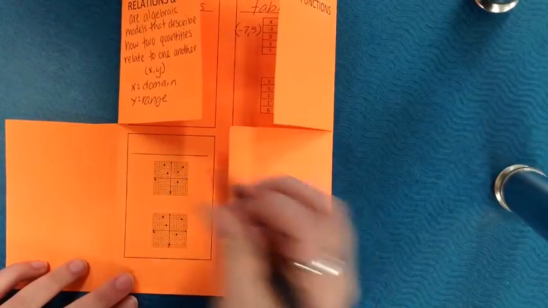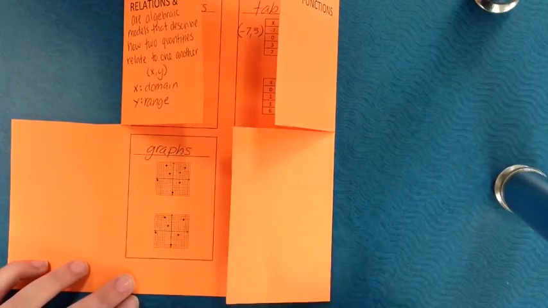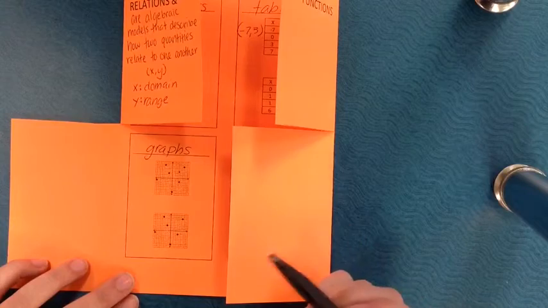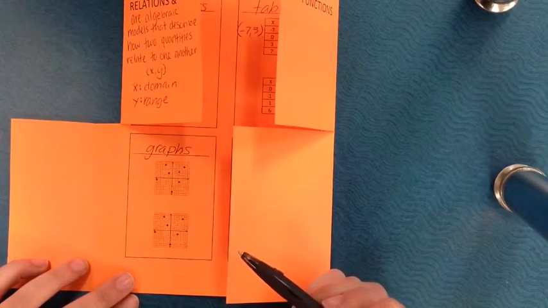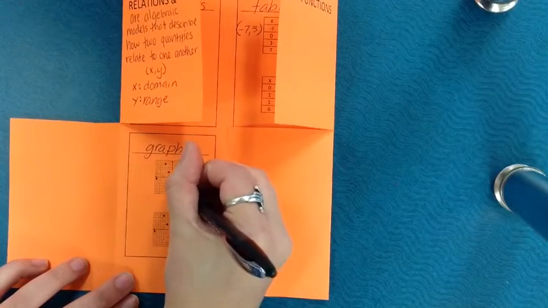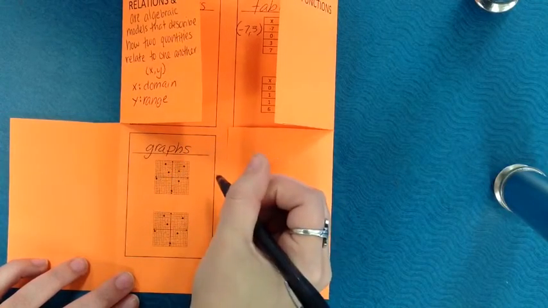All right, the next one we're going to talk about is graphs. Now, these graphs may look a little weird because they don't have any numbers, so you can't really tell what the ordered pair is. But remember, if we just count over on the x-axis and then up or down on the y-axis to get to one of those points, we can discover what the ordered pair is.